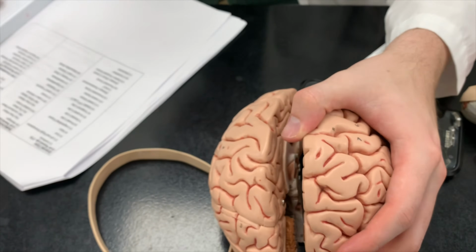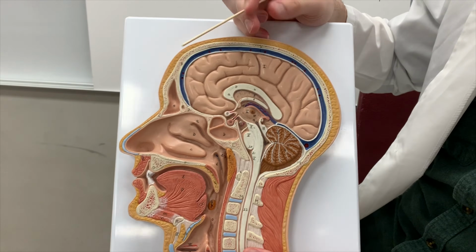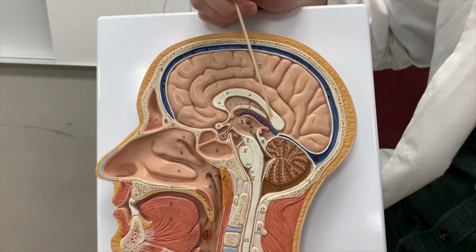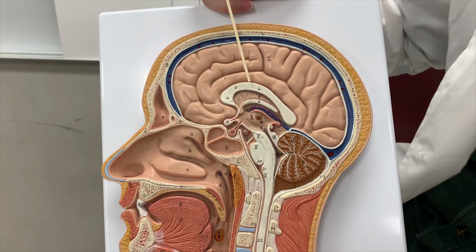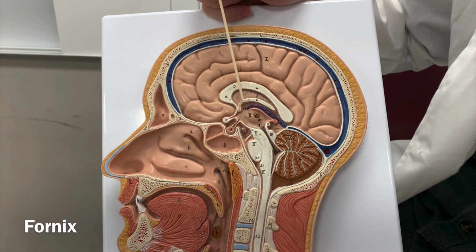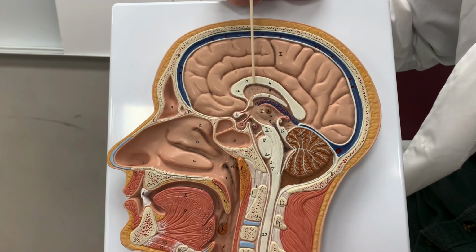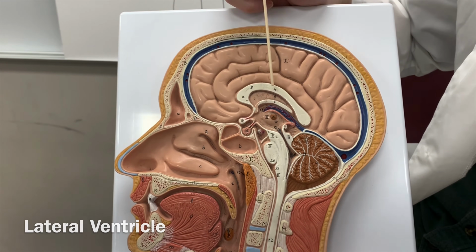And then if we move on to the midbrain of the head, we're going to go over the different parts in the mid-sagittal view of the head. So you have your corpus callosum, which is this big thing right here. Then you have your fornix, which is this right here with this little 6 on it. This part's going to be your fornix. Then you have your lateral ventricle, which is this part right here. This is going to be your lateral ventricle.